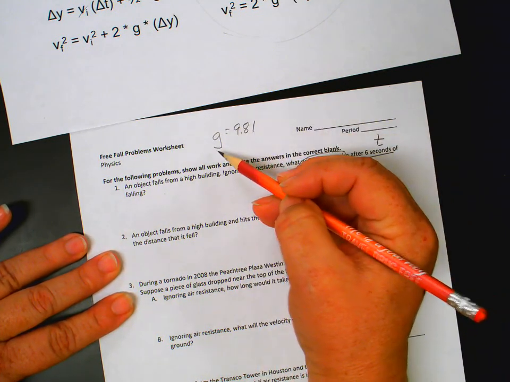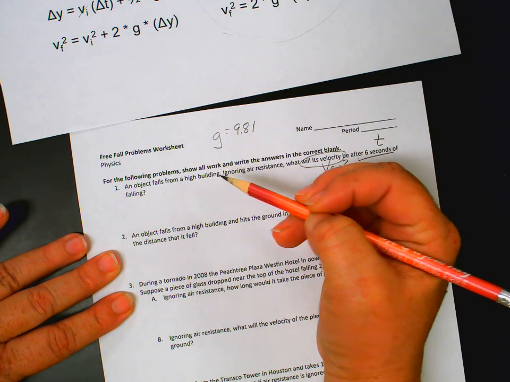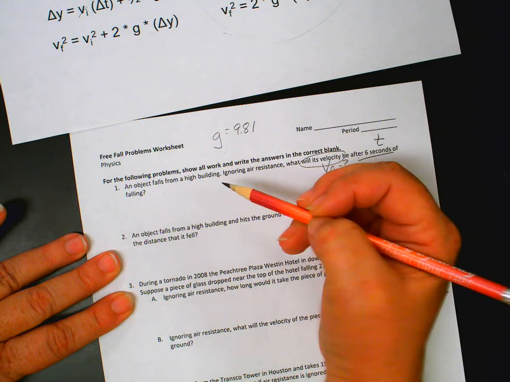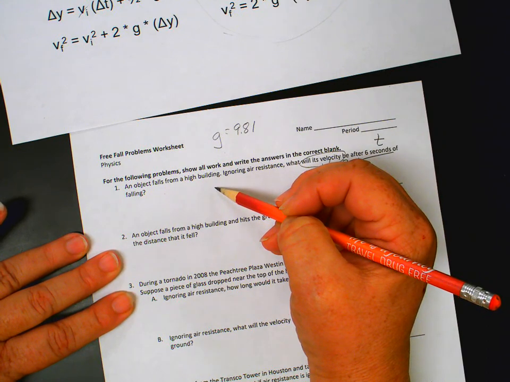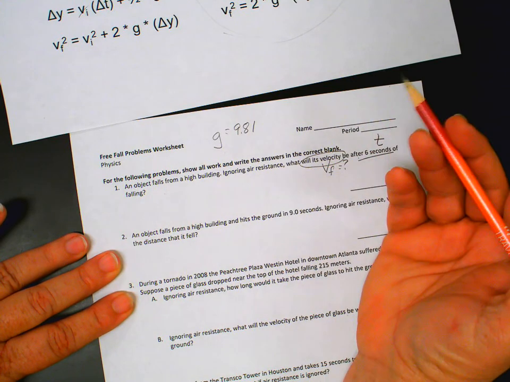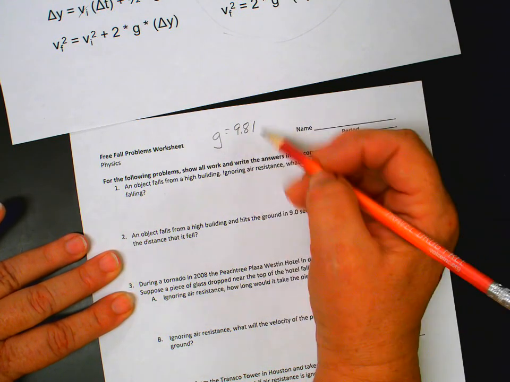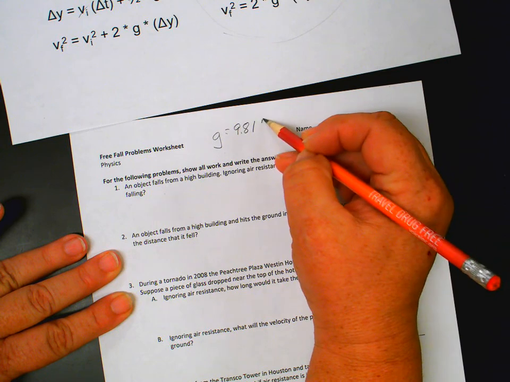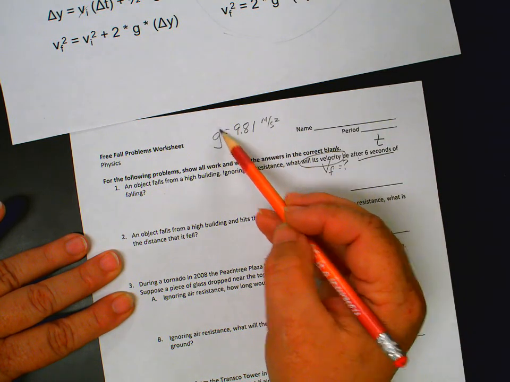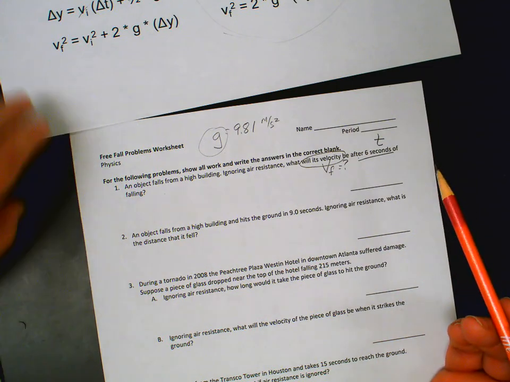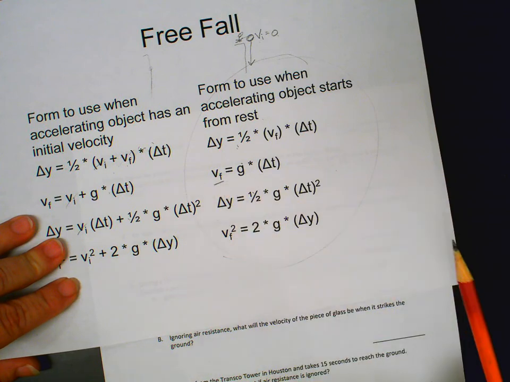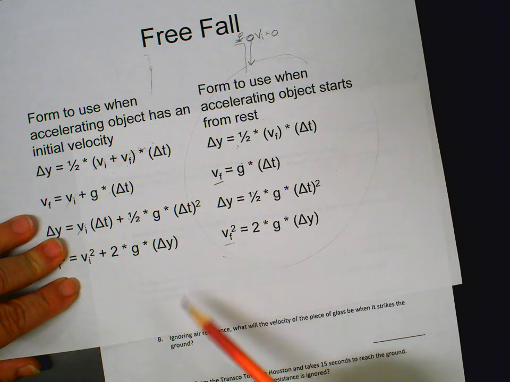This is the acceleration due to gravity. So an object will keep going faster and faster and faster, accelerating towards the earth, until something else acts on it, like the ground. But G is always 9.81 meters per second squared. So you know G. So let's look at our equations. It's looking for final velocity. You could use this one or this one.